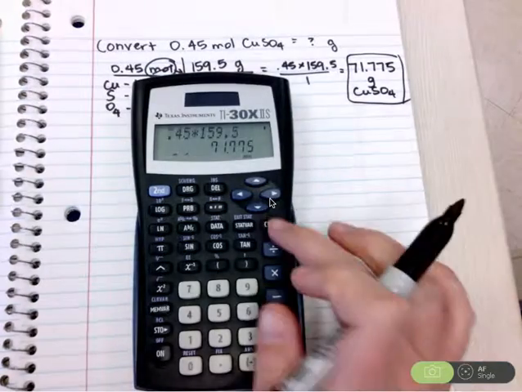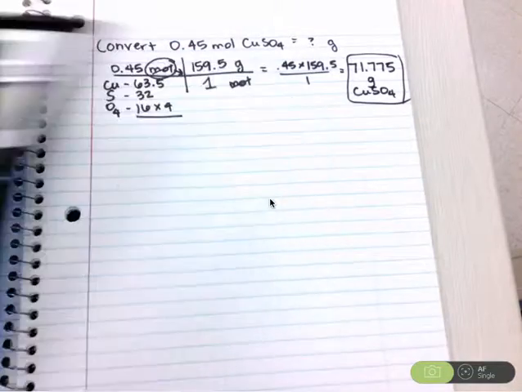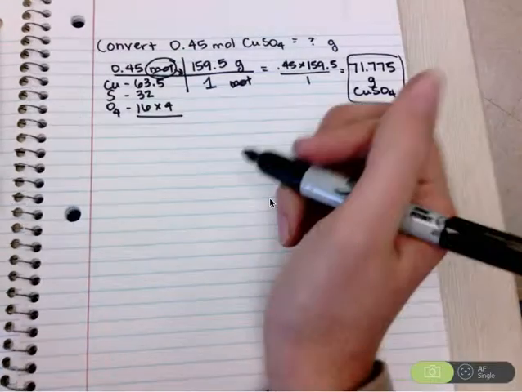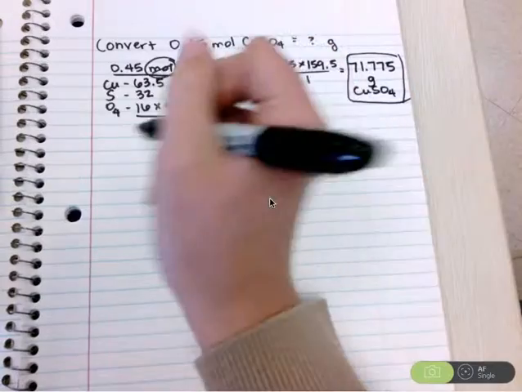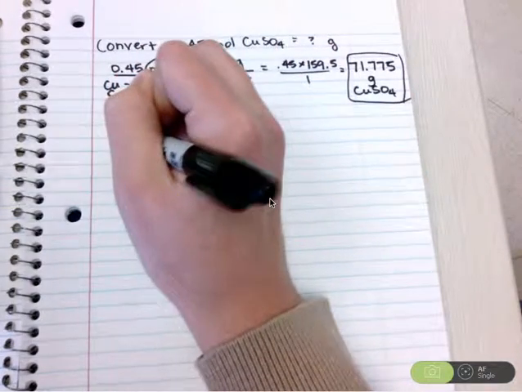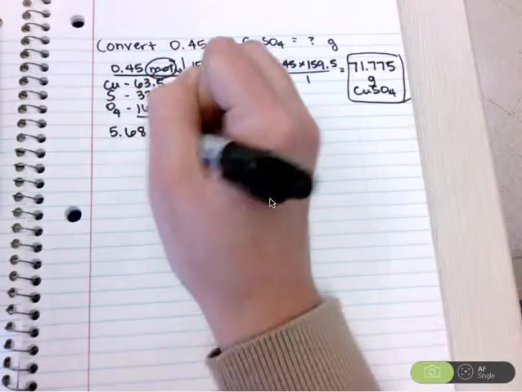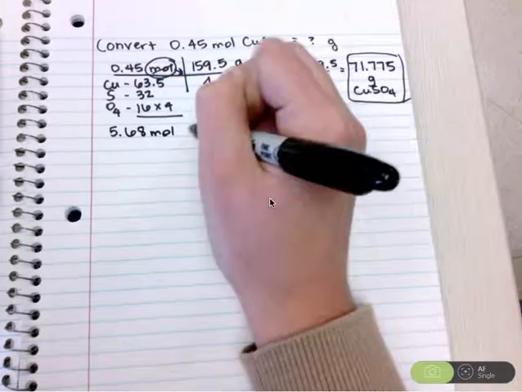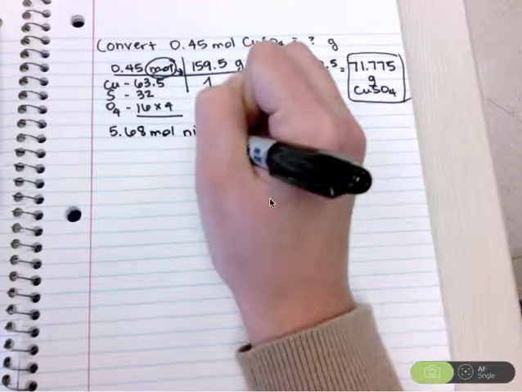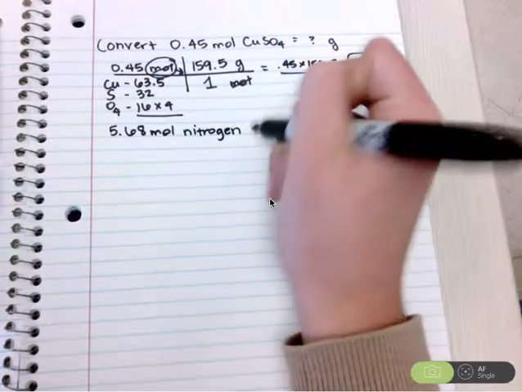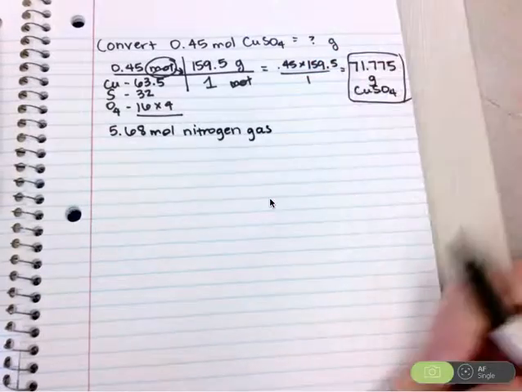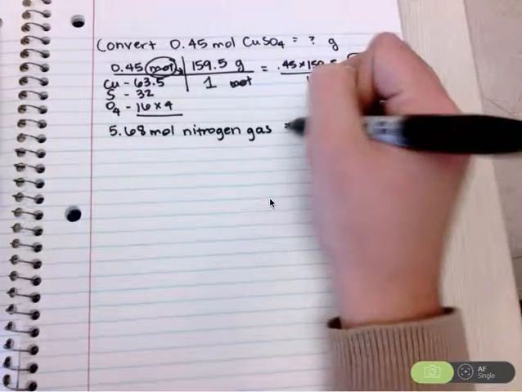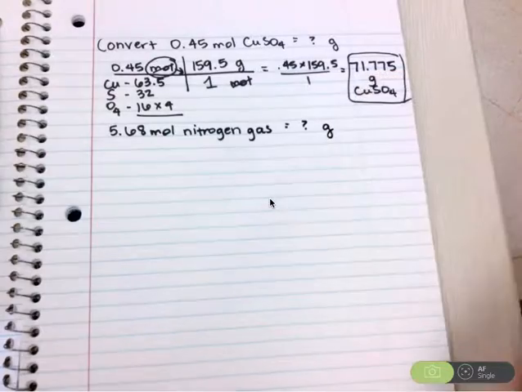Okay, let's do one more example of moles to grams before you move on to your worksheet. So if I have 5.68 moles of, I'm going to do a word problem this time, of nitrogen gas, how many grams is that?